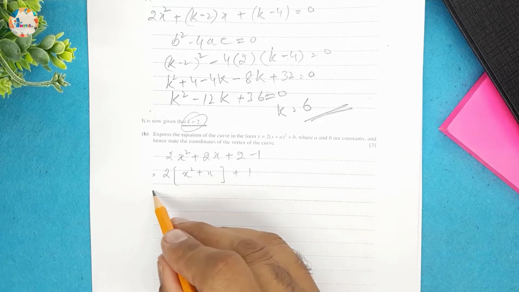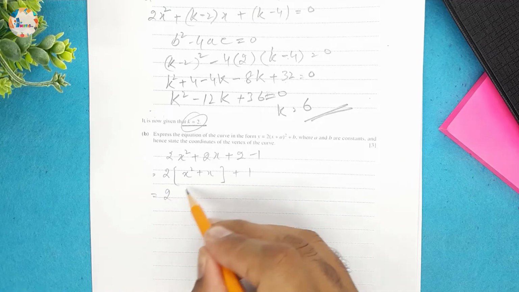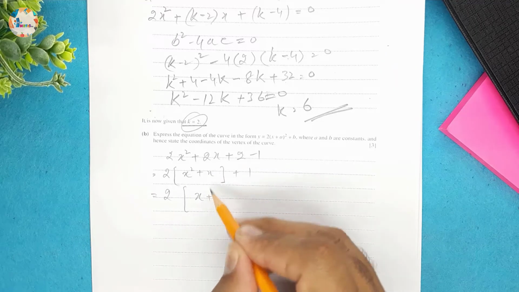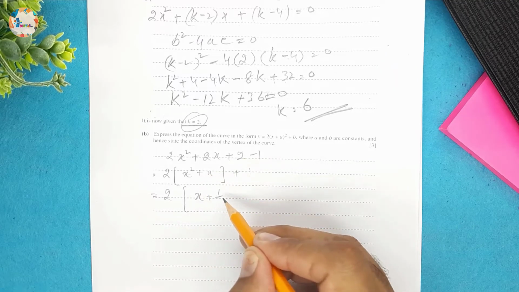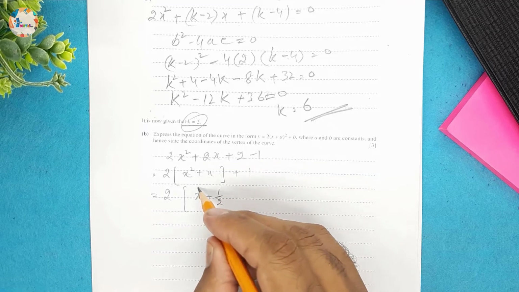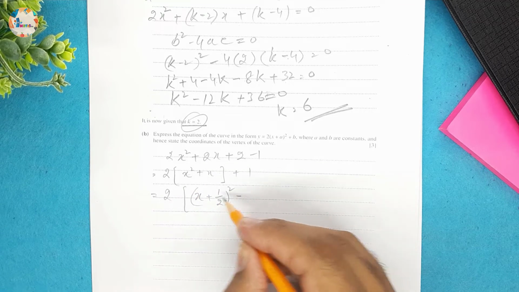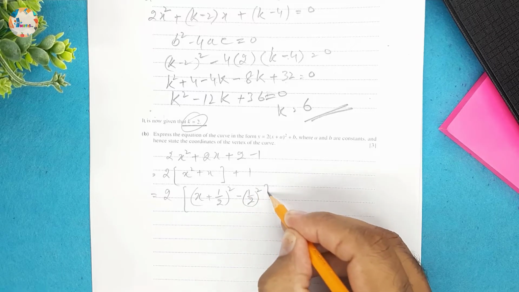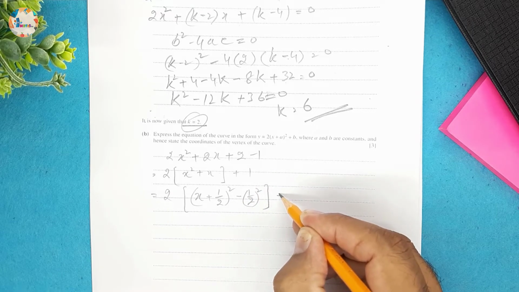So this format, and now we will be completing the square method. We can write x plus whatever is here, which is 1, divided by 2, whole square, and minus whatever is here, which is 1 by 2, squared, and plus 1.